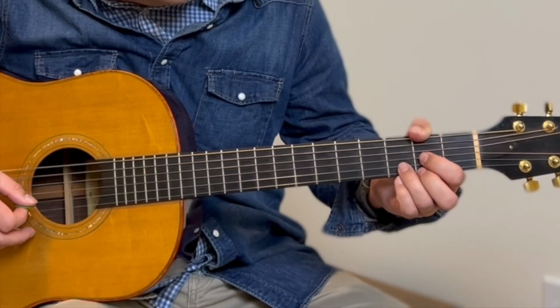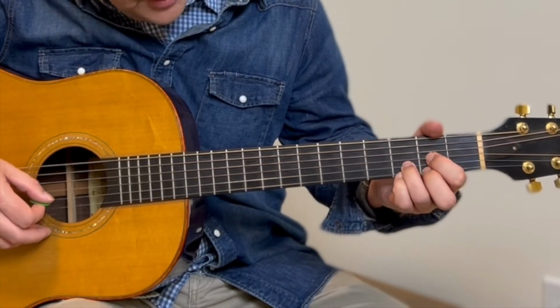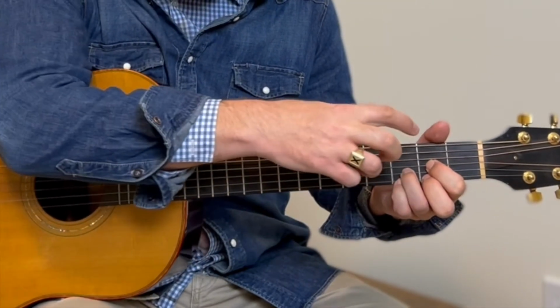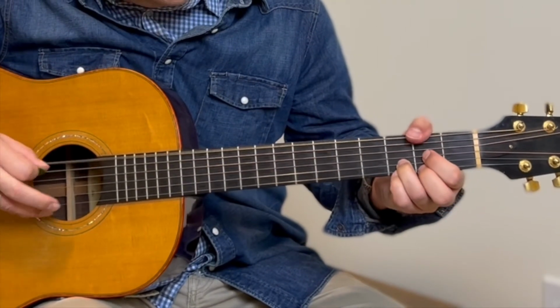So D over F sharp is one of the most common occurring slash chords. So you have your D shape, and you're adding your F sharp bass note to that chord, which would be right here. So it sounds like this.